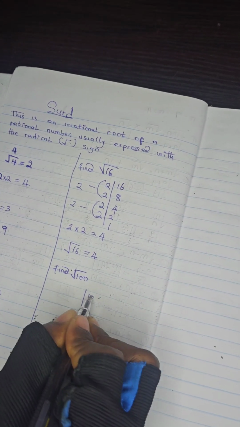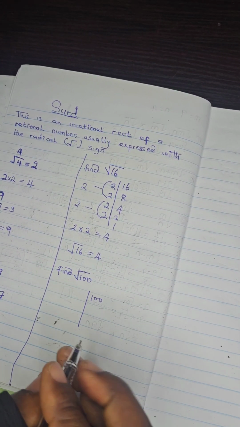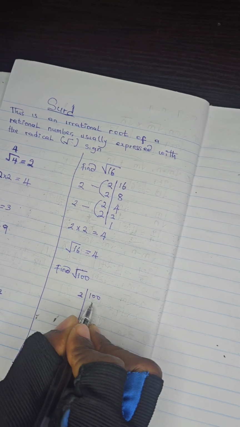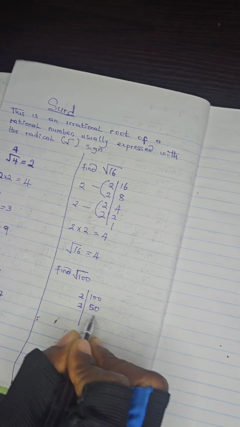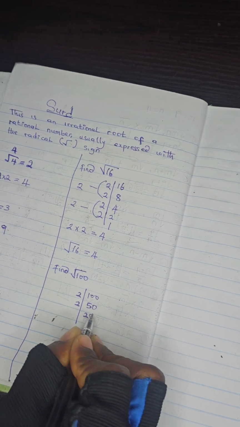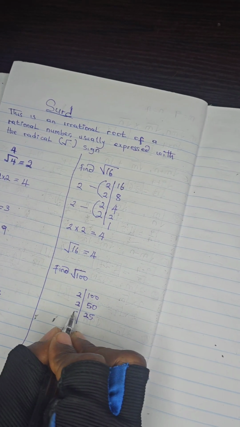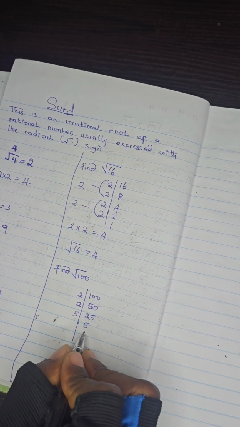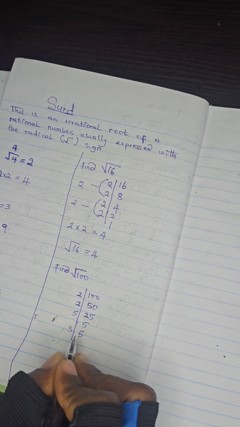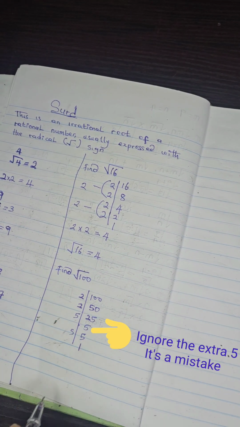Just put it here. What's the smallest number that can divide through? It's still 2. If you divide by 2, you get 50. What's the smallest number again? 2. If you divide, you get 25. Now, what's the smallest number that can divide 25? 5. You get 5. What's the next smallest number? 5. You get 1. So these are the factors of 100.